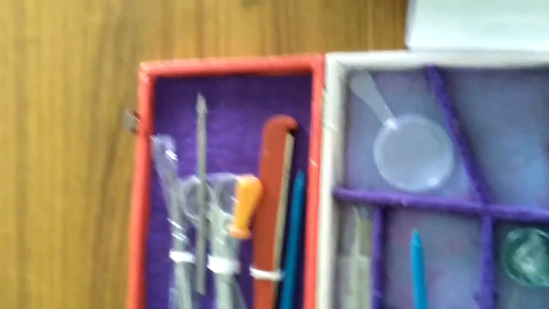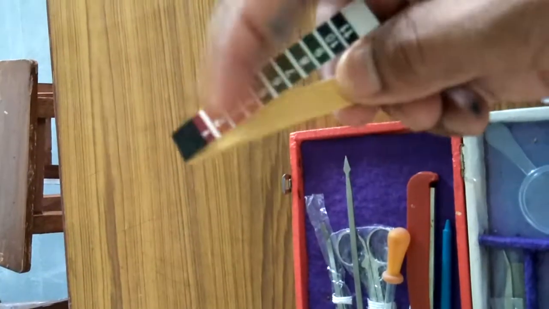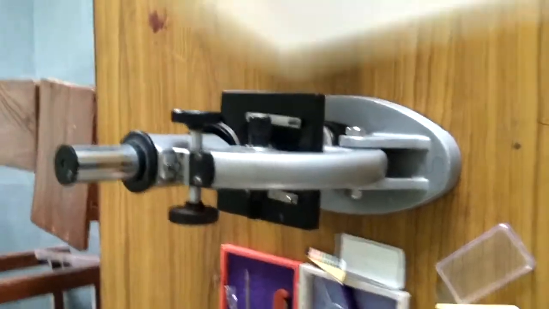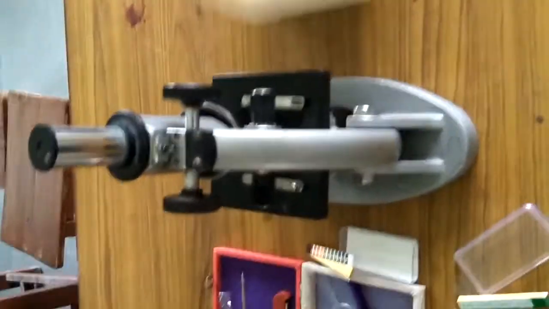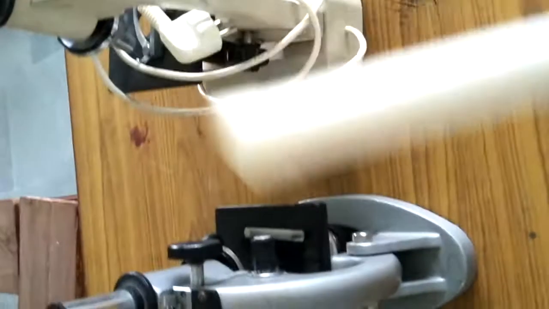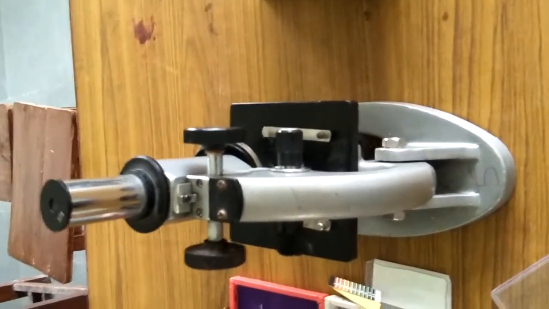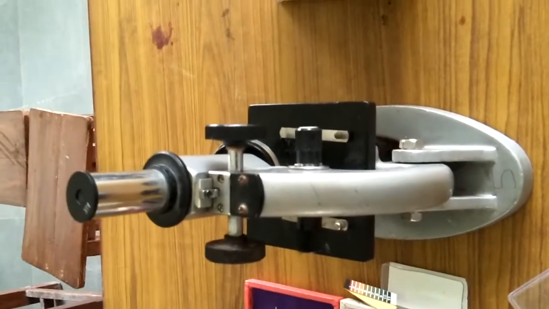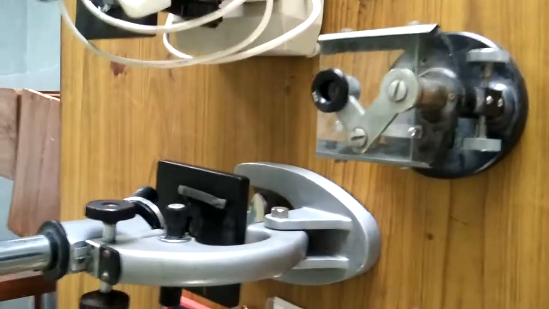This is a graduated pH strip. Students, this is a very important apparatus for all biologists when you enter the biology lab. There are two or three types of biological apparatus used in our daily practice.